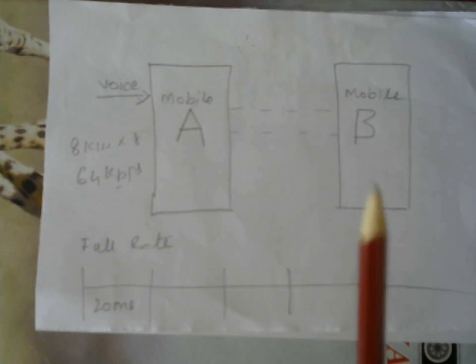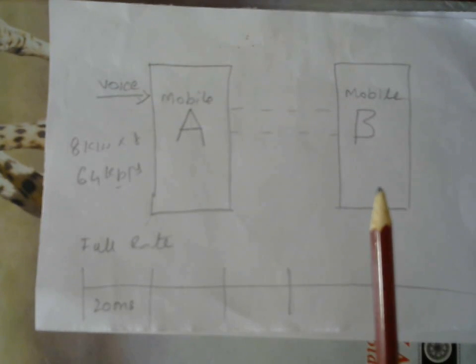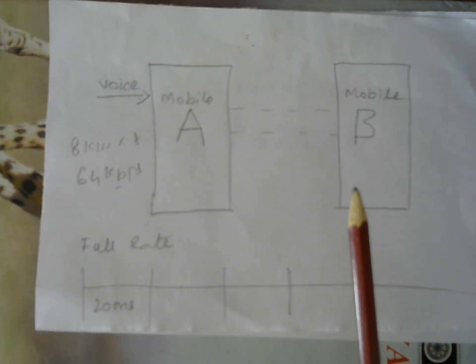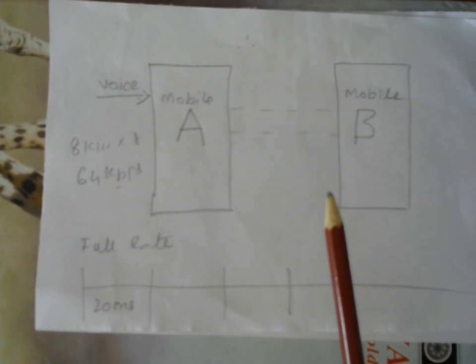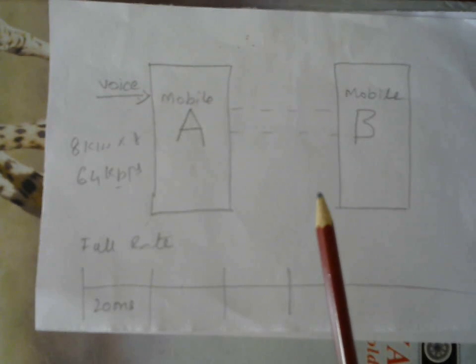Greetings. The timer is the heart of any real-time system. In this presentation, I will explain how to program the timer.